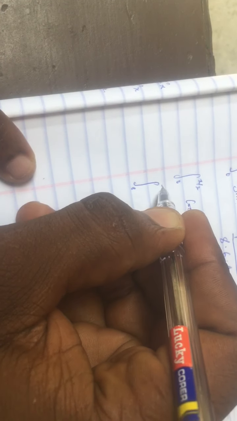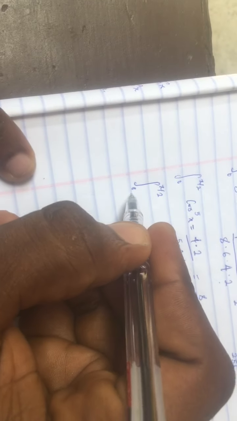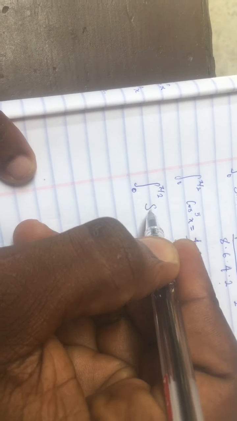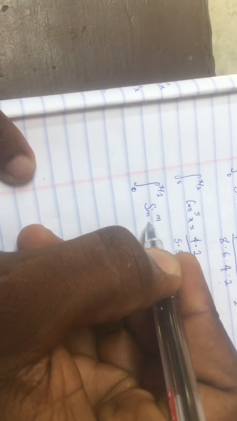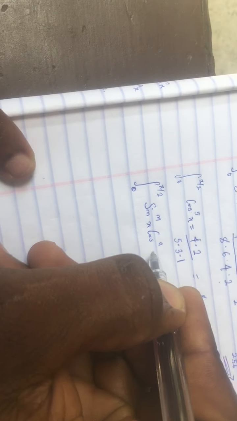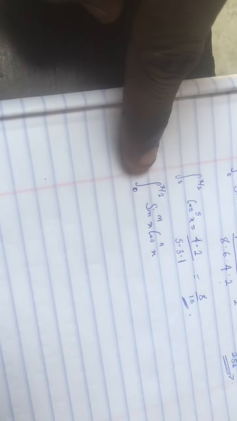What if you are asked to integrate from 0 to pi over 2 sine raised to power mx times cos raised to power nx? Since we've been able to deduce a reduction formula for this, what you have to do is apply the reduction formula and put your boundary. But still, Wallis theorem tried to save us from distress by giving us the definition.